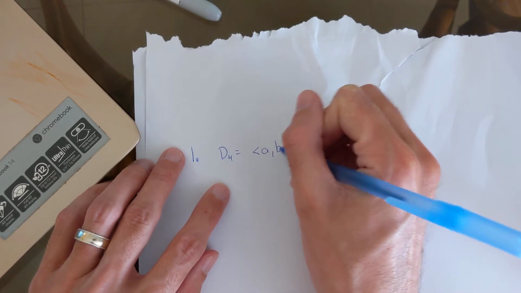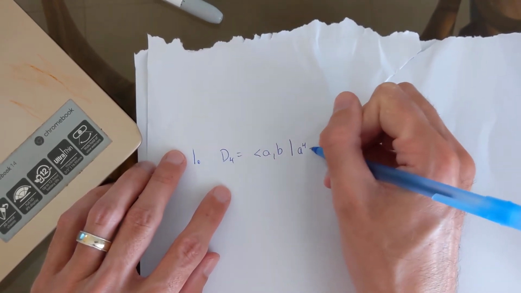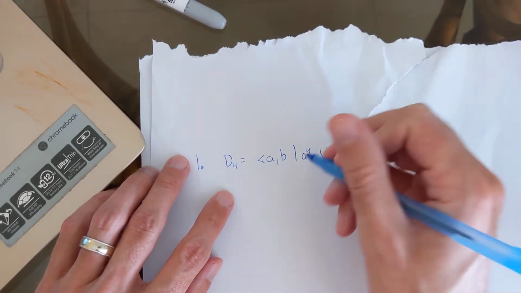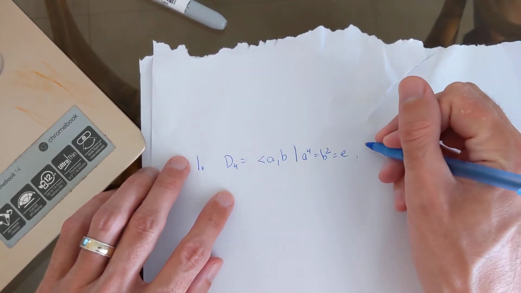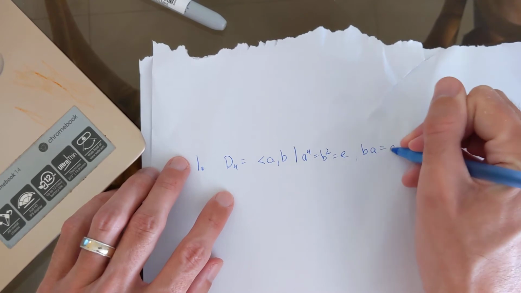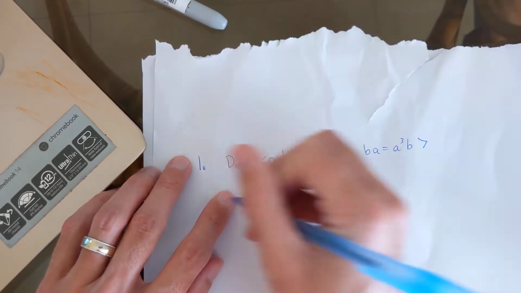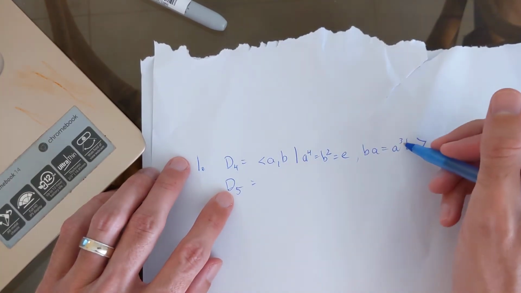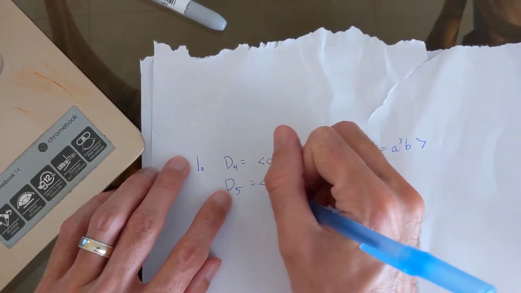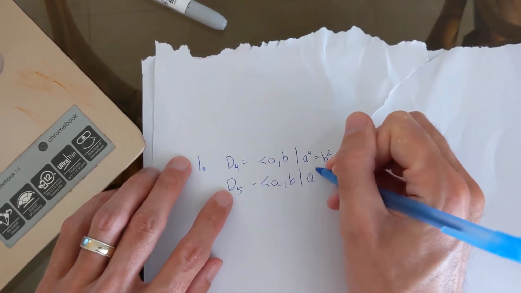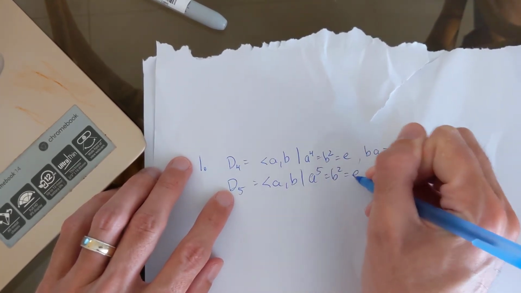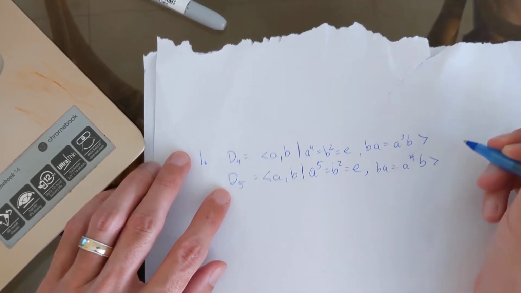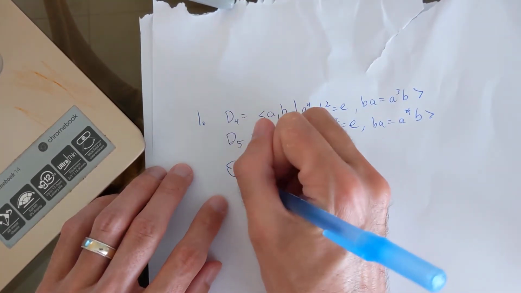D4 is the group generated by A and B, subject to these relations: A to the fourth is B squared is the identity, and BA is A cubed B. D5 is the same, except I changed the 4 and the 3 to a 5 and a 4. A to the fifth is B squared is the identity, and BA equals A to the fourth B. And then the quaternions.